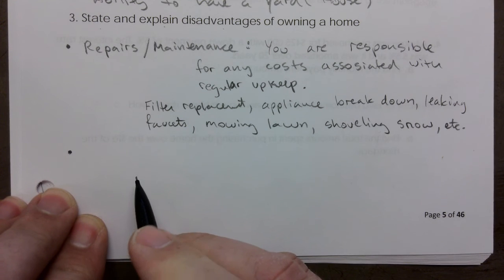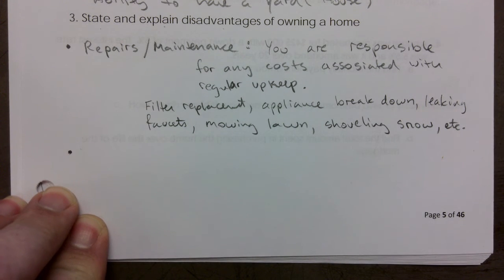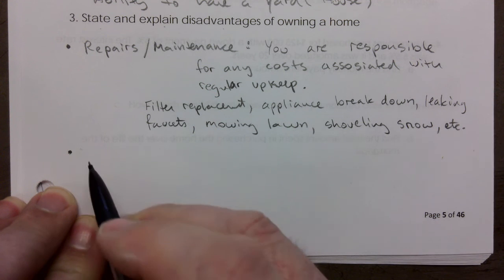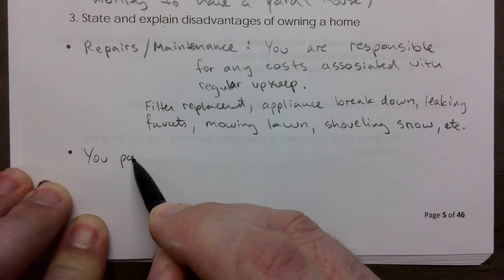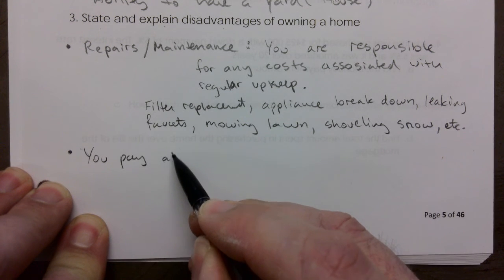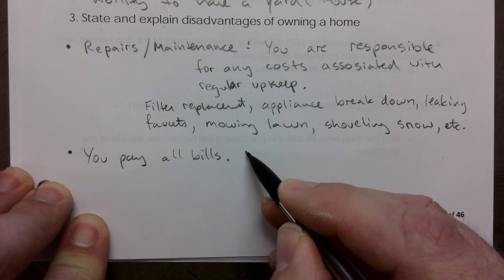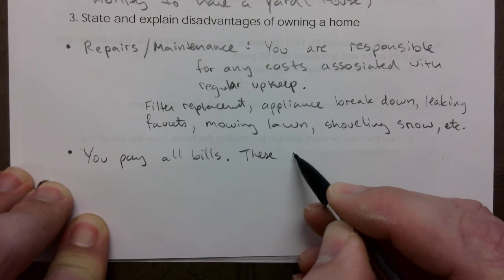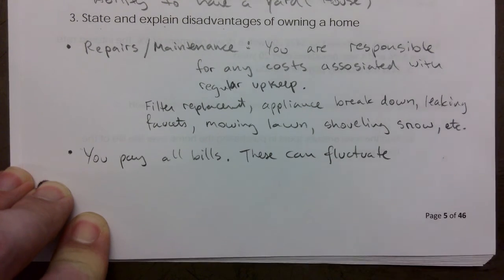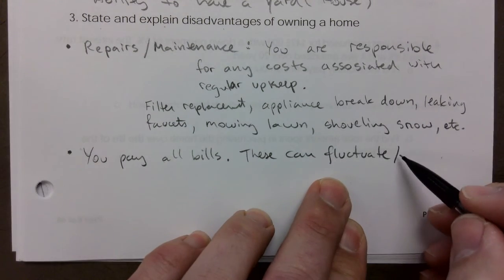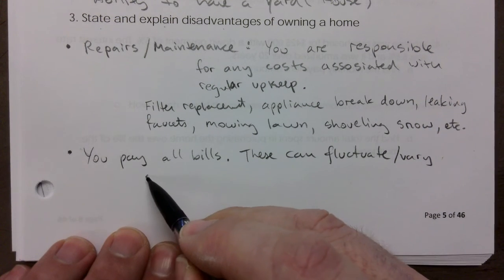Okay. Anyways, the other one would be, and I think Jackie said it, or someone, that you pay for water. You pay all the utility bills. These can fluctuate, vary, depending on use, right?